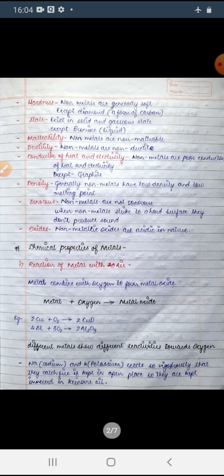Okay, next point is hardness. So non-metals are generally soft. We have seen in the case of metals that all metals are hard, while non-metals are generally soft, except diamond. Diamond is the non-metal which is hard. Do you know diamond is made up of what? Diamond is made up of carbon, and carbon is a non-metal.